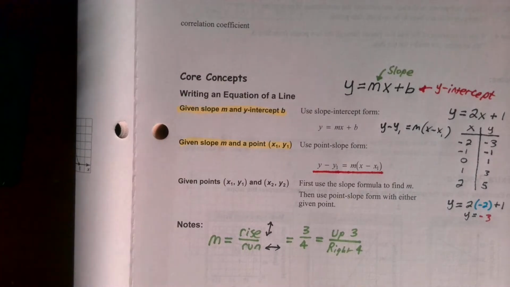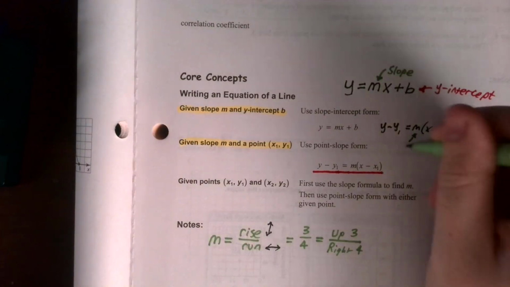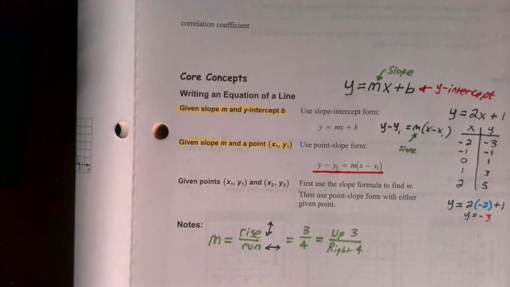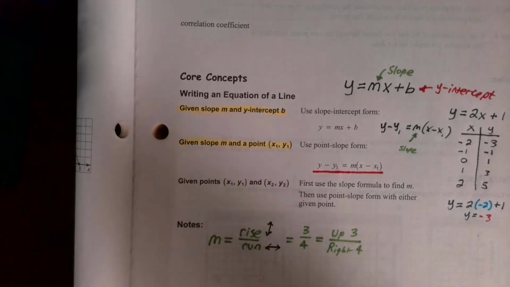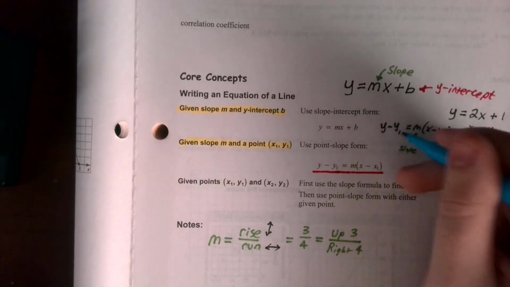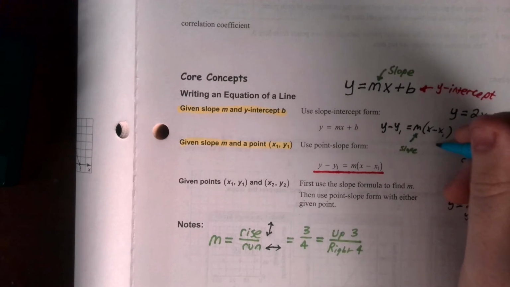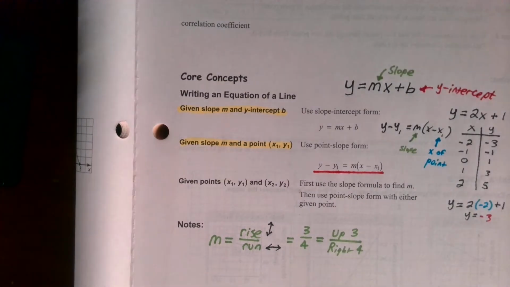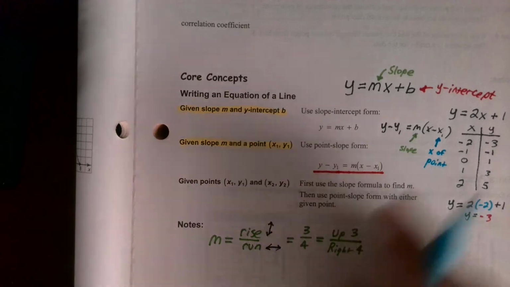Well, m is familiar, right? We recognize m as our slope, and that's not going to change. That's still our slope, which is again rise over run. But this x1 and y1 are new. Recall that we want to keep y and x as they are, but everything else should be a number. So we need to turn x1 into a number and y1 into a number. x1 is the x of the point they give you. Remember that all points have an x and y coordinate. This is going to be the x of that point.